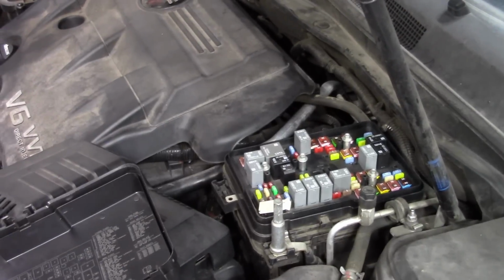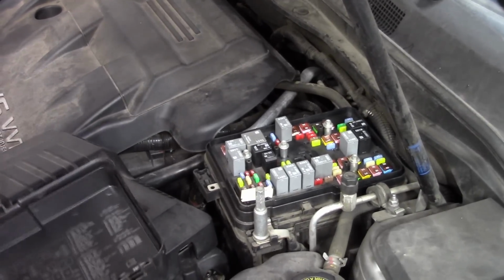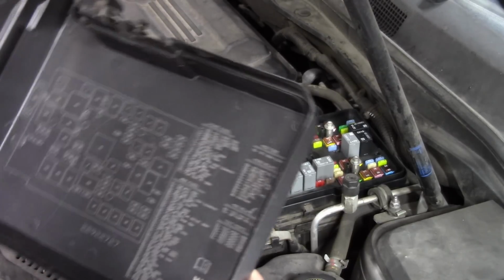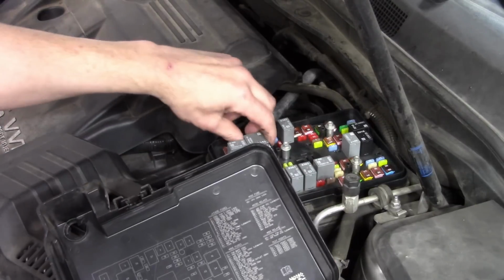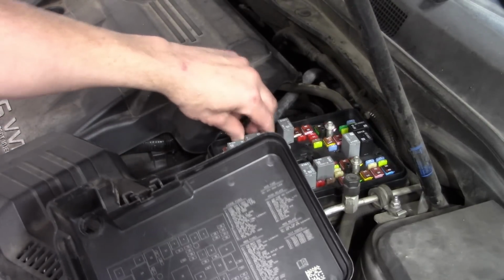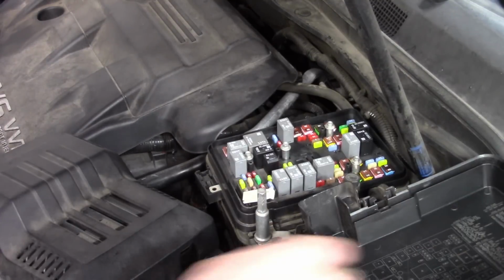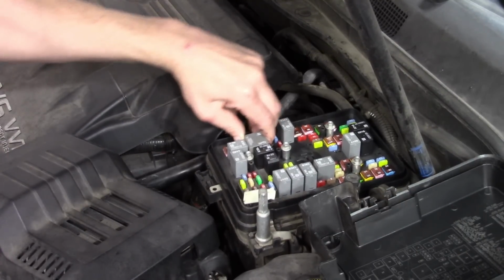All right, we're going to go over to this car while mine charges up. There's cooling fan high, 69. Looks like maybe this one right here. Okay, so let's pull that out.